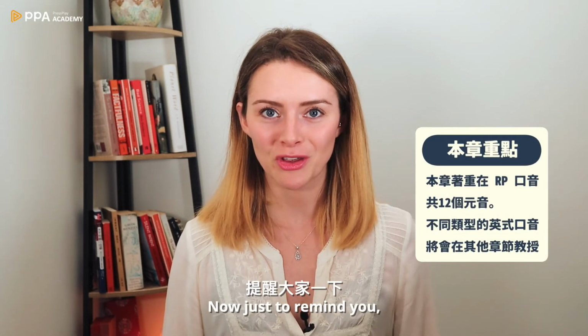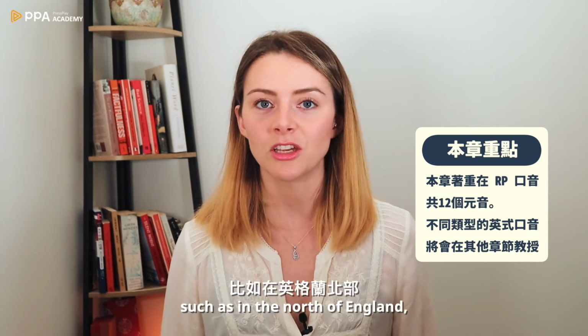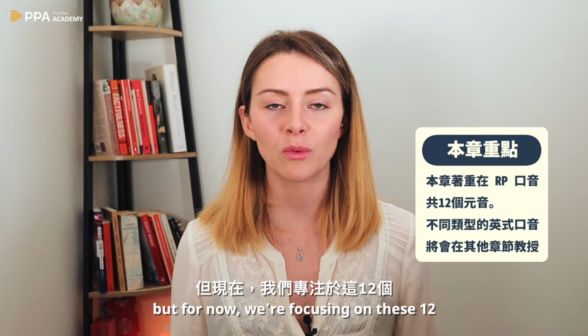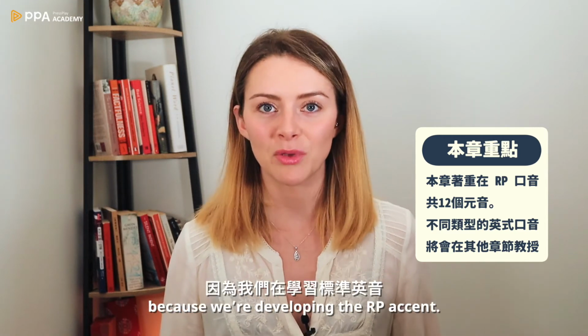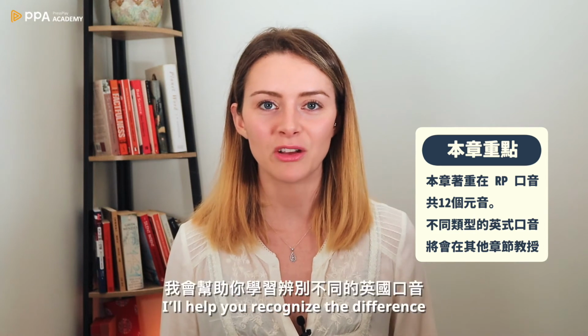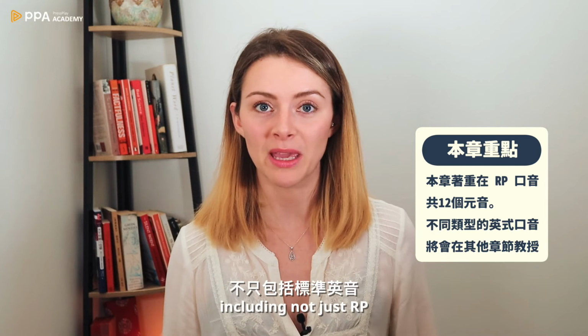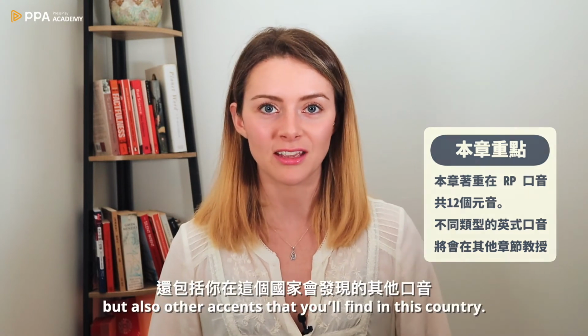Now, just to remind you, you will of course find some other vowel sounds in other varieties of English, such as in the north of England, but for now we're focusing on these 12 because we're developing the RP accent. At the end of this section, I'll help you recognise the difference between different British accents, including not just RP, but also other accents that you'll find in this country.